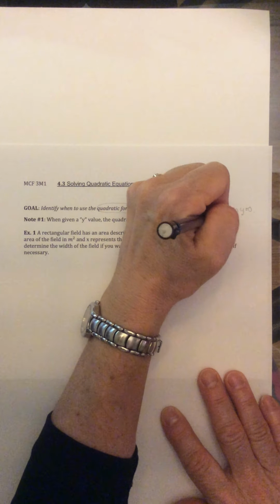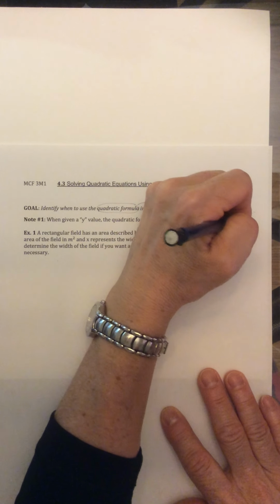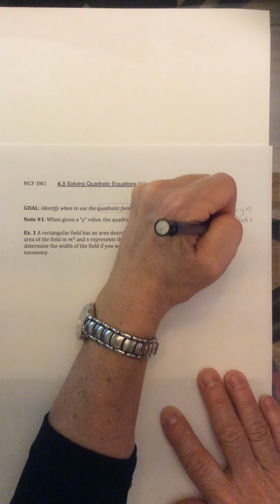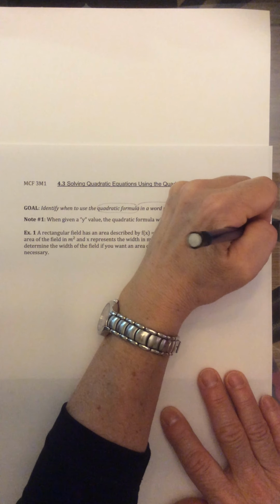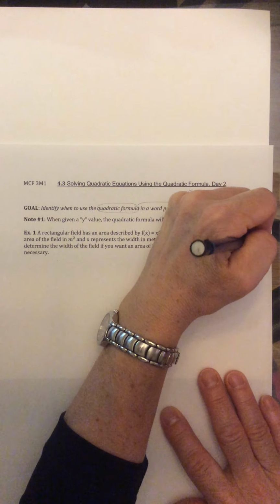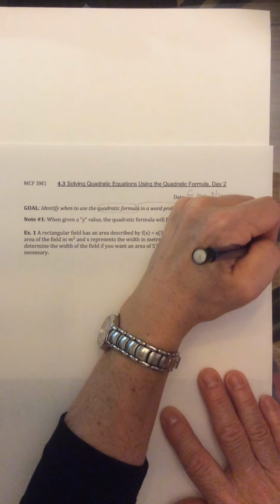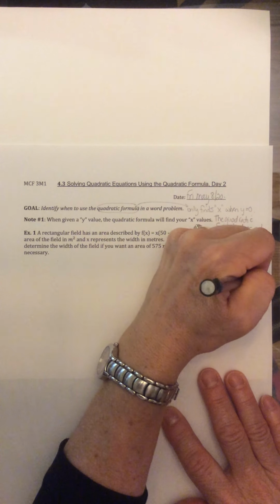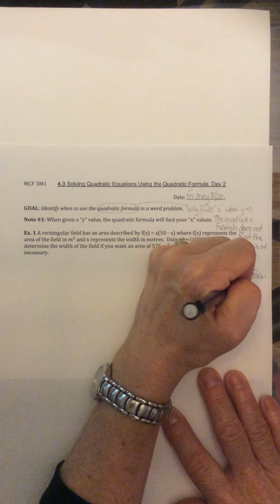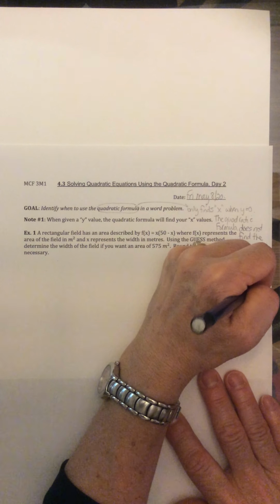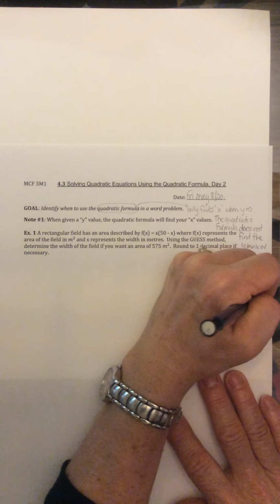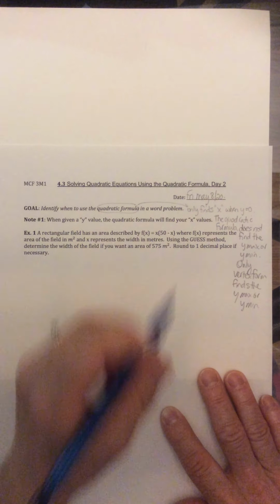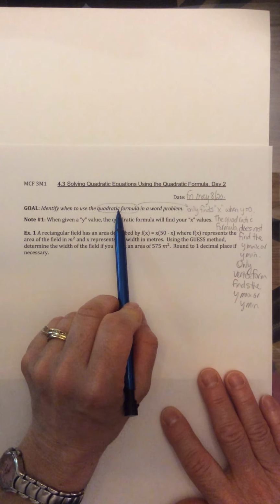The quadratic formula does not find the y max or y min. Only vertex form finds the y max or y min. That's extremely important.